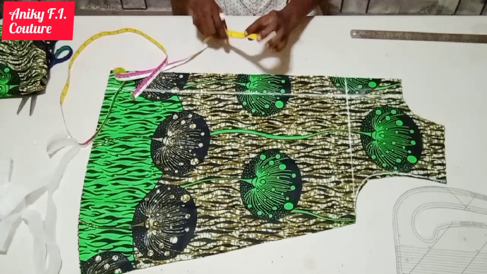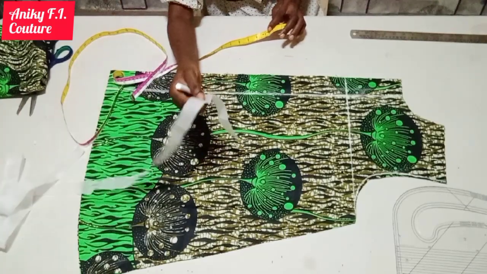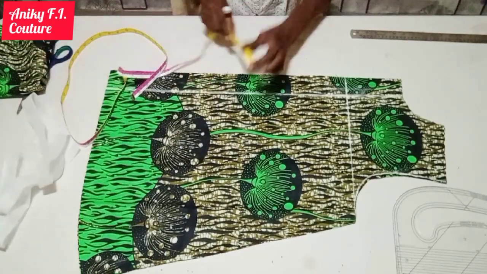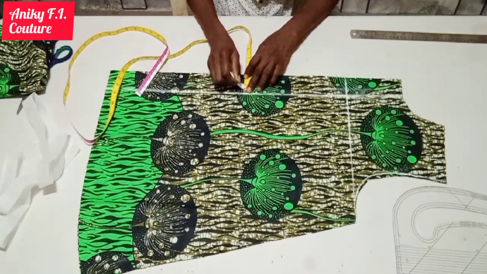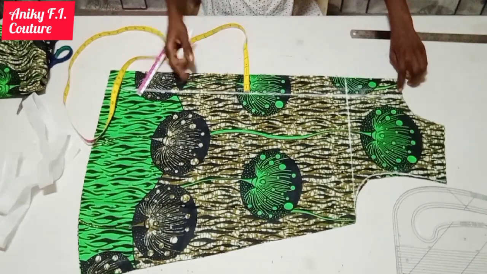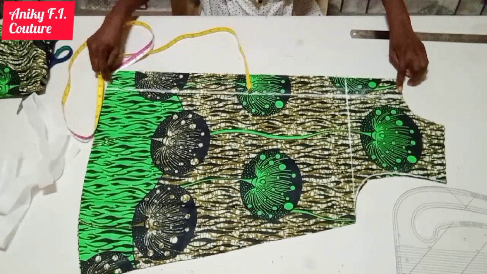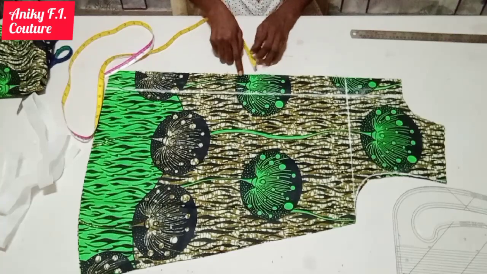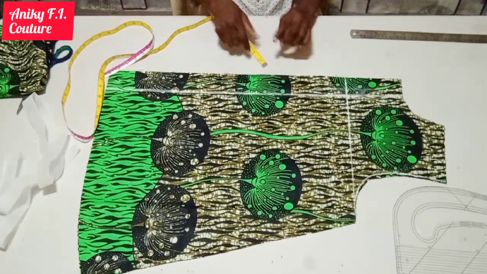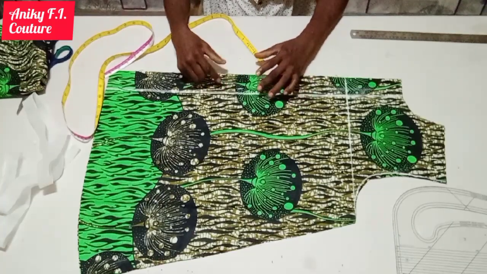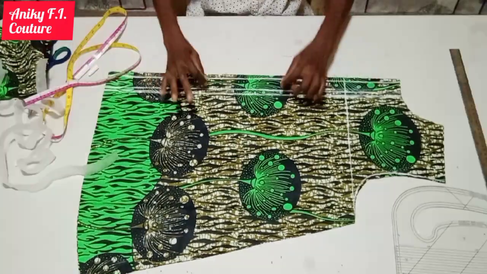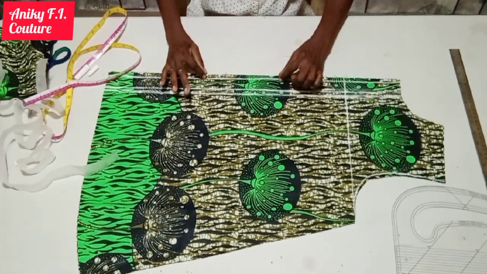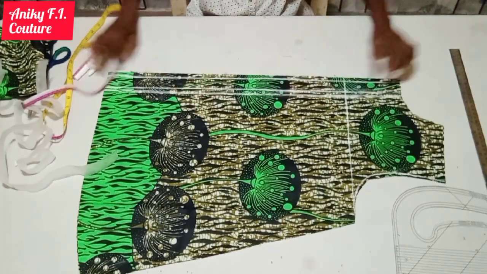I have 1 inch width of interfacing for that. What I'll do now is to measure 1/2 inch from my line here. I'm going to measure it all the way from the top here to the bottom part of it, and I'm measuring another 1/2 inch on this side too. So let me quickly do that, and I'll come and show you how to place your interfacing before you gum it. Now I'm done measuring 1/2 inch on this side and on this side too. I've ruled it out, as you can see.